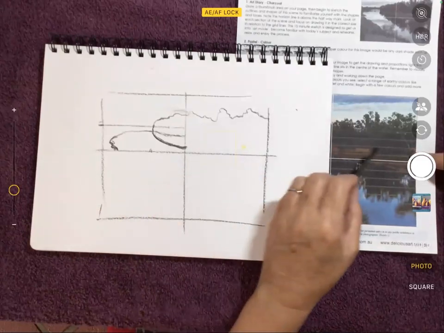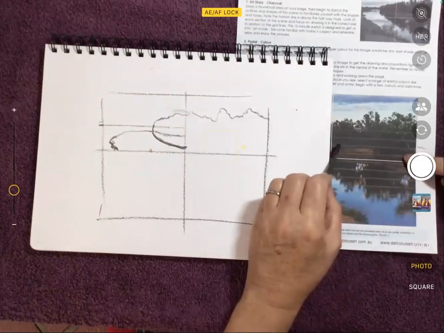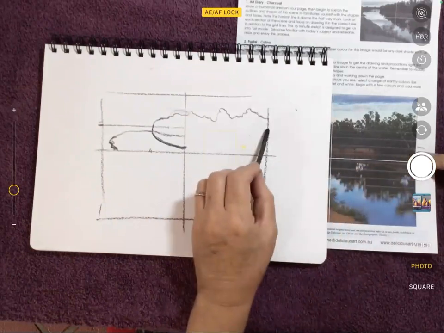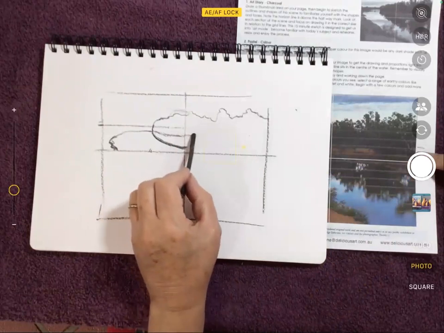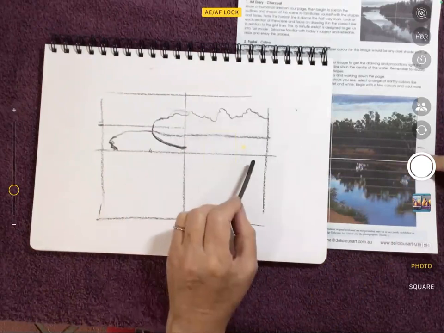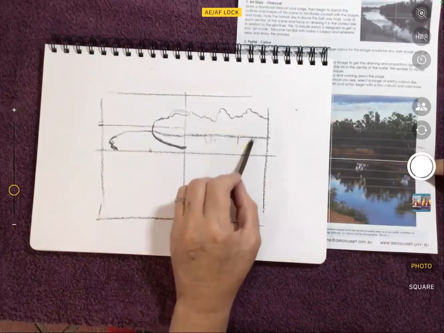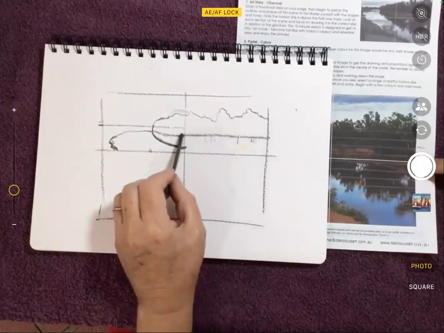Now we can look at there's a horizon line through here. I don't know if you can see it on your picture, but there's a line that runs across through there and it meets up over here. So if we mark it across here, that gives us a bit of the bank and where some of the trees are starting to come out. So it's a bit hard to see because it's quite dark.